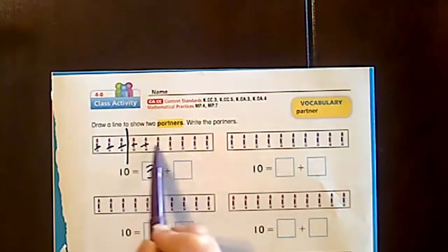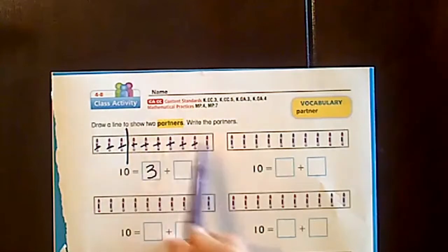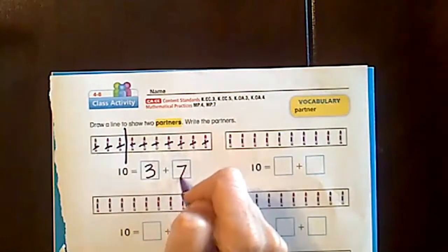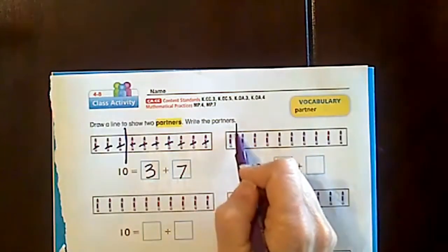The other half is 1, 2, 3, 4, 5, 6, and 7. So I'm going to put 7 on the other side. We know that 10 equals, or is the same as, 3 plus 7. 3 and 7.